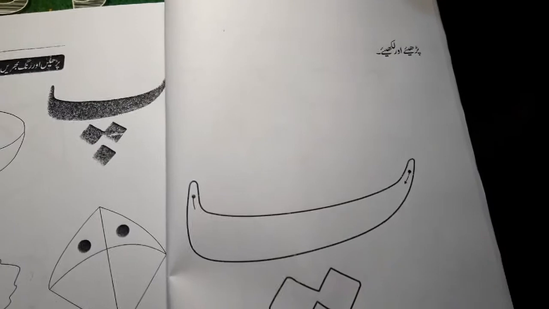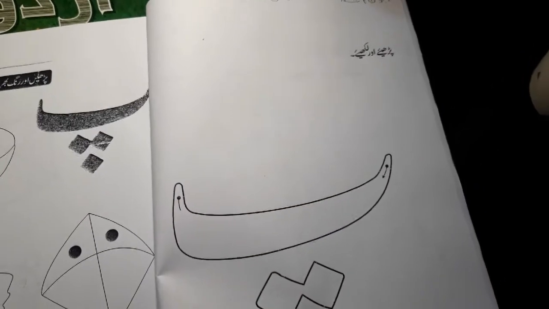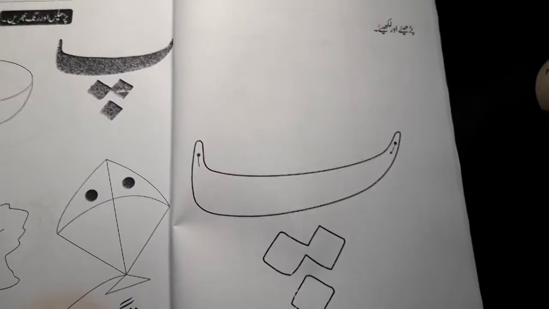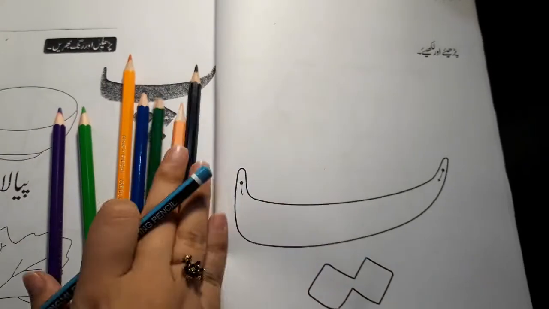So this is paper, and they can also use the rainbow tracing technique in this one. They can take any color they like of all these, and they'll have to write it down.